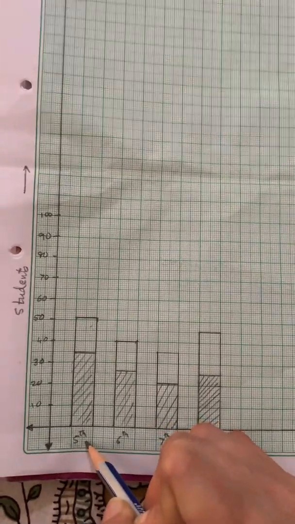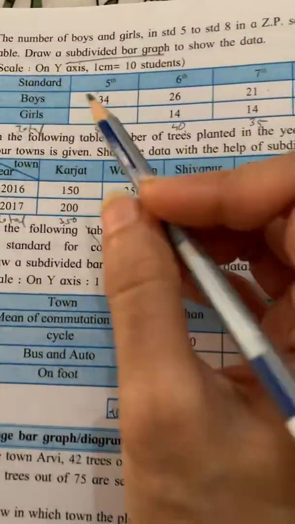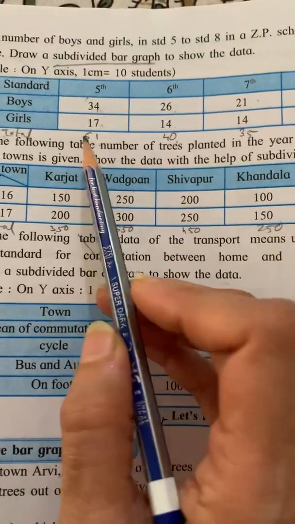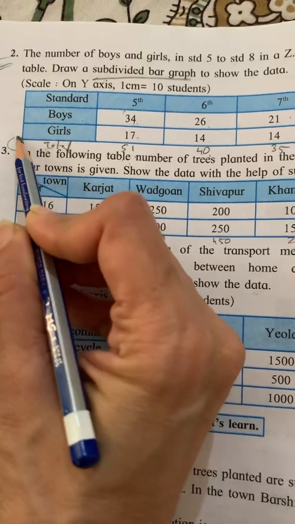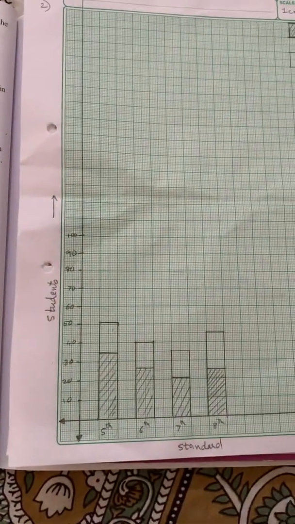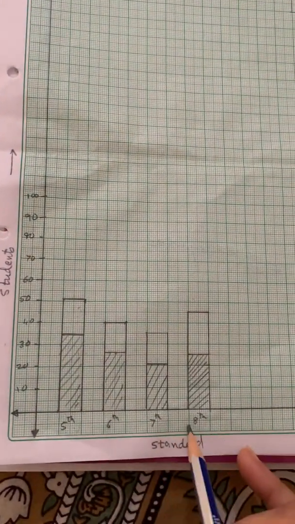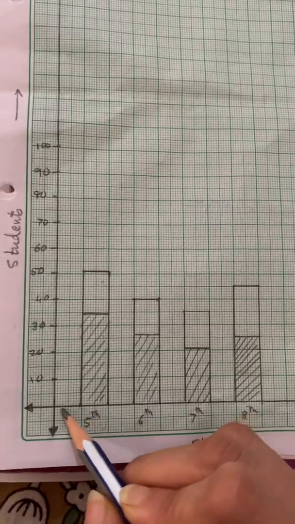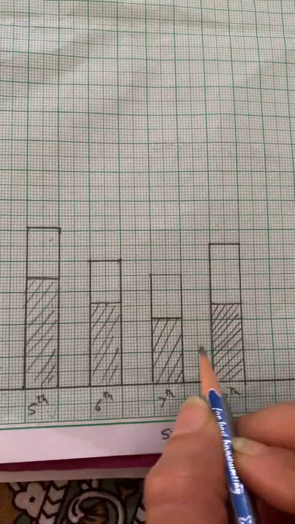First, fifth standard. How many boys are there in fifth standard? First step you have to add the totals. Second step you have to draw the x axis and y axis, and then mark this on the axes. When you are marking, you should remember that the space between these bars should be the same.